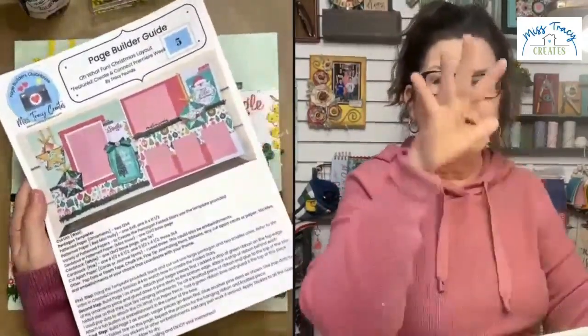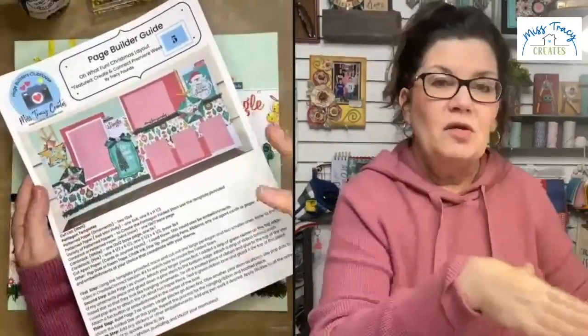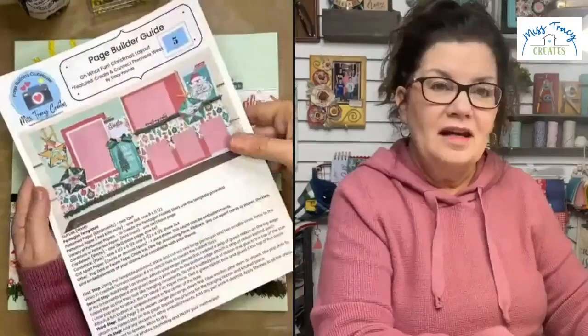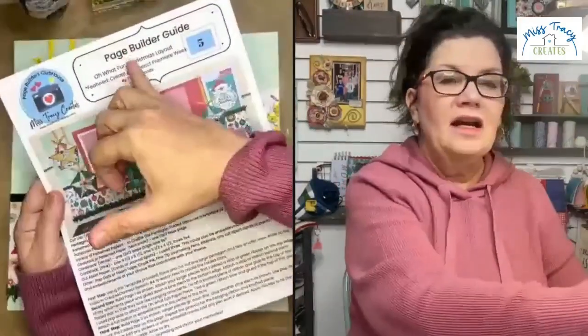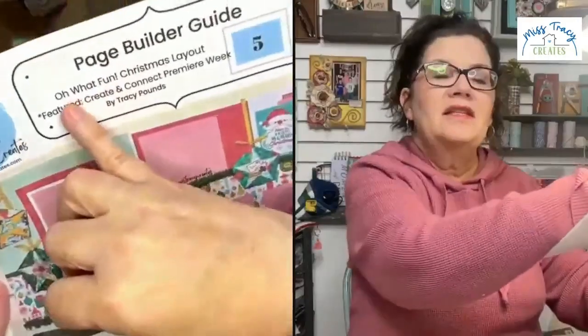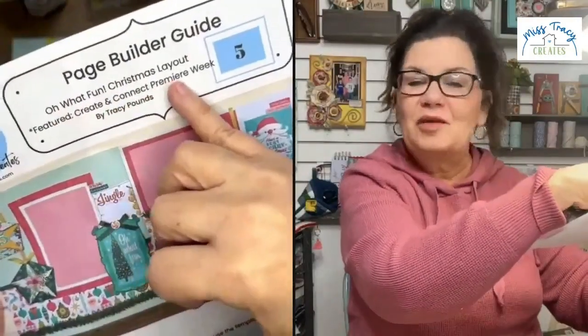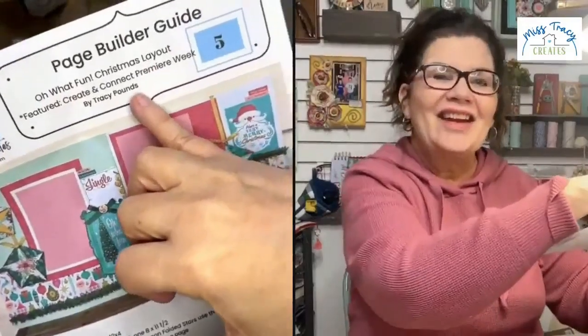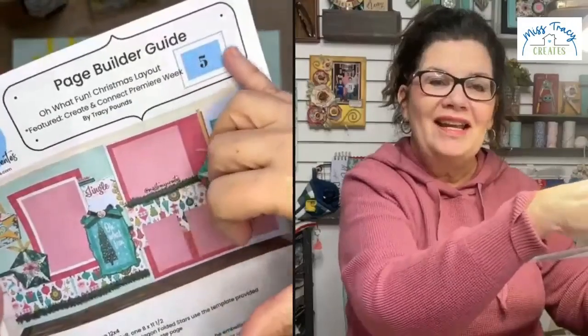Okay. And I know it's kind of a faraway view, but I'll bring the camera in closer here in just a minute. So overall, this is page 1 of a page builder guide. So you're going to see the name, like on this one, I put, "Oh, what fun Christmas layout," and it's featured in the Create and Connect Premiere Week.